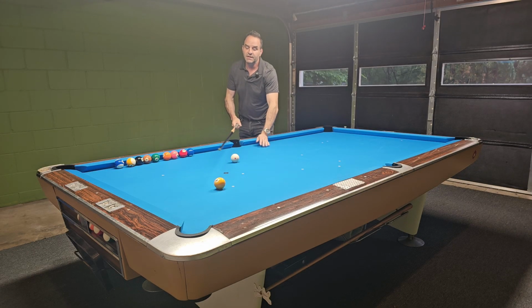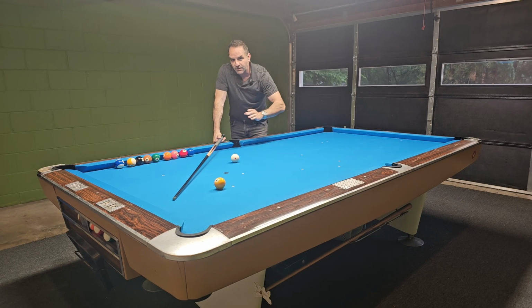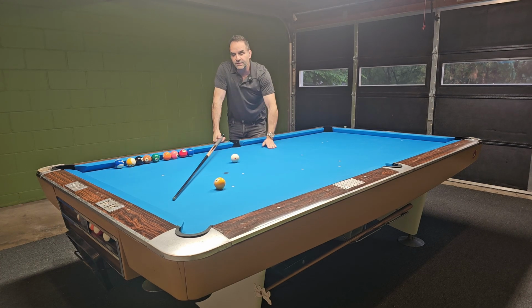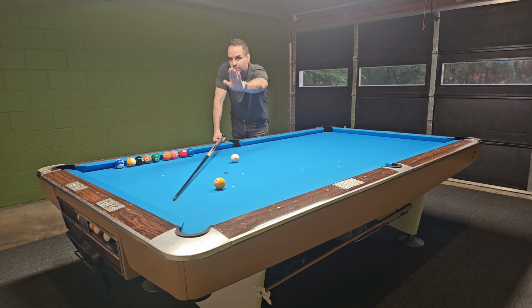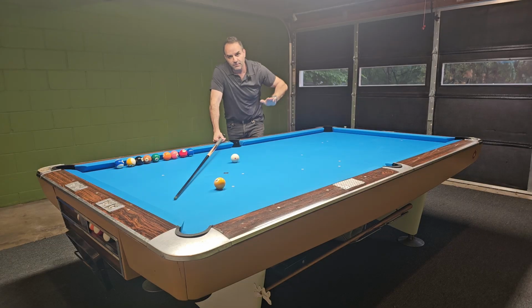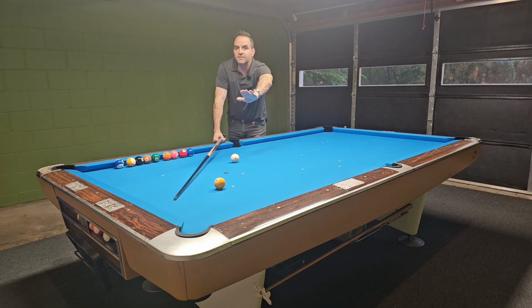One of the reasons I say it needs to be forward of the cue ball is because you're accelerating even on soft shots. You're always accelerating with your cue stick, and that acceleration is forward. Even on a soft shot, it's an acceleration.